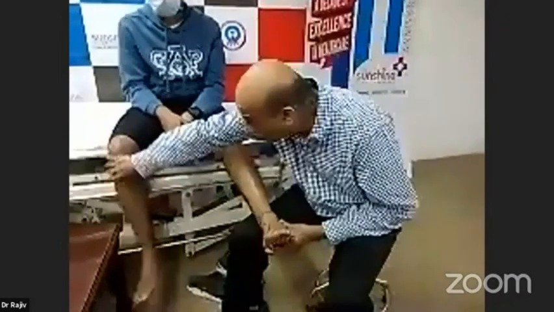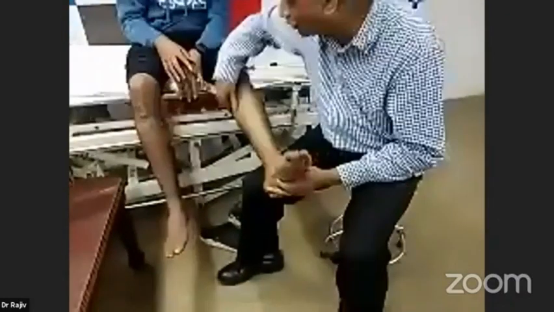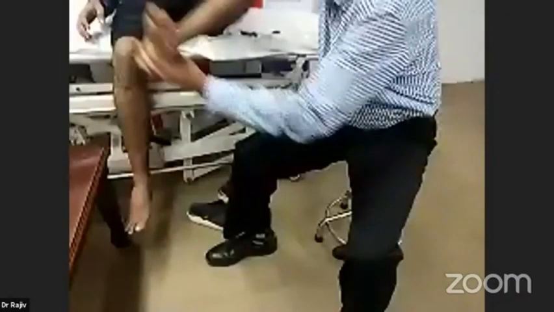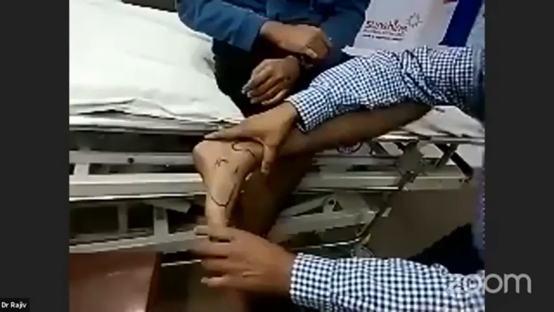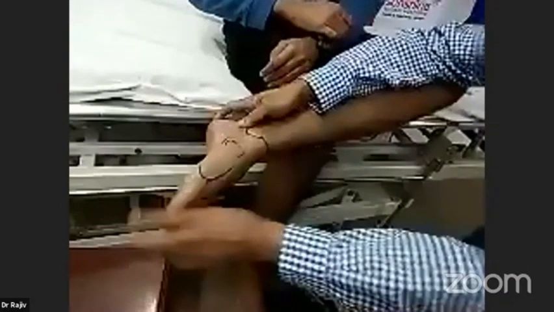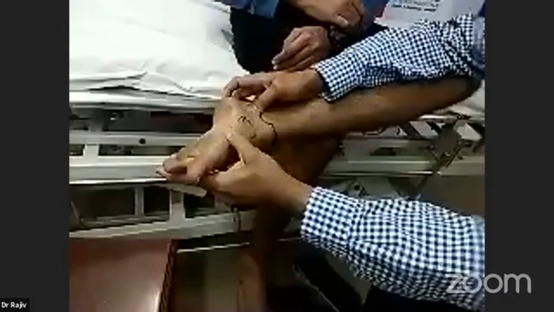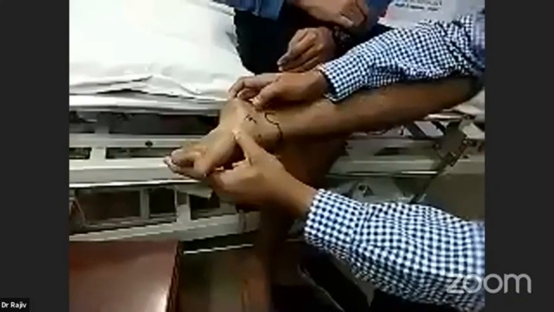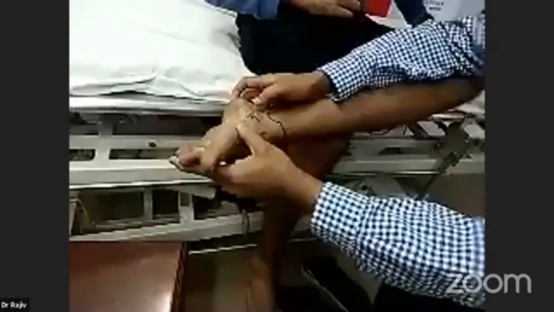So ask the patient to put the foot on the opposite thigh, and then there are two ways: either you plantarflex the foot and invert the foot and ask the patient to maintain this position against your resistance. Keep it like that. Keep it like that.